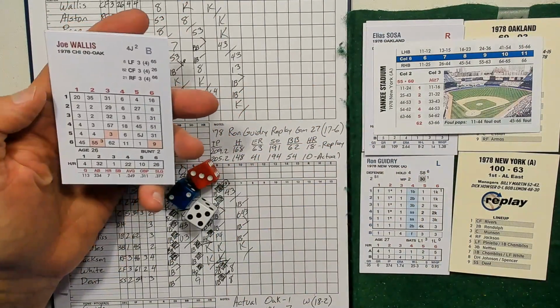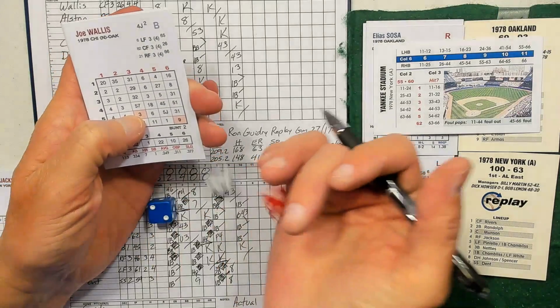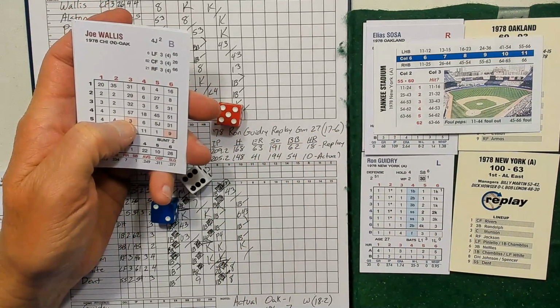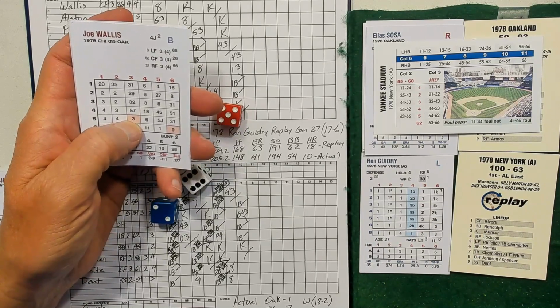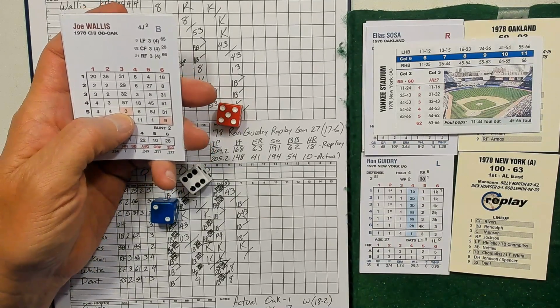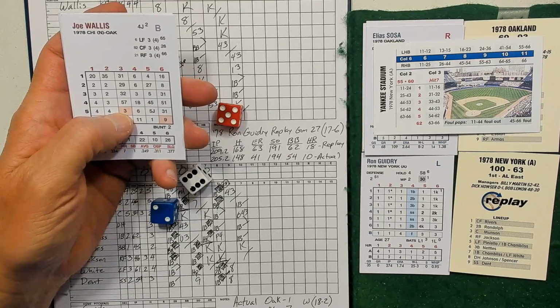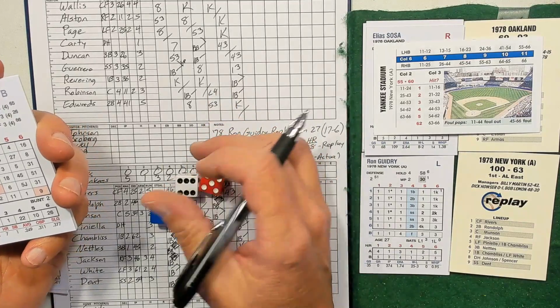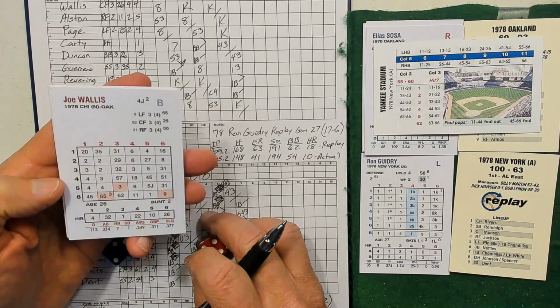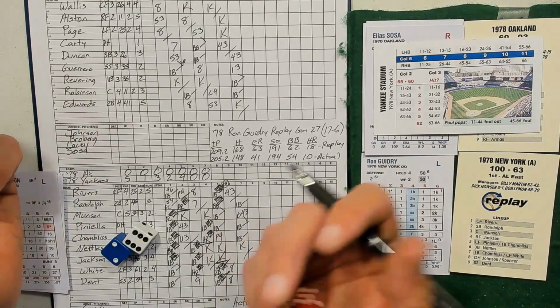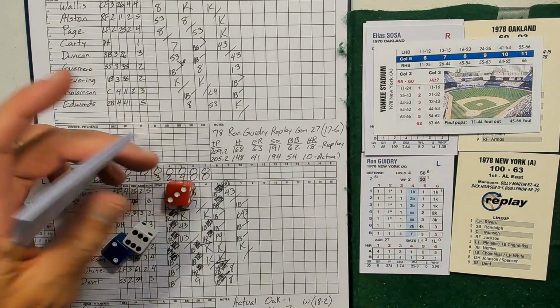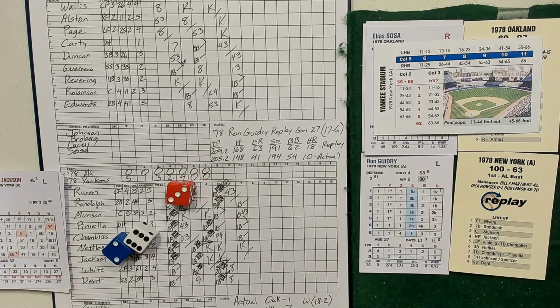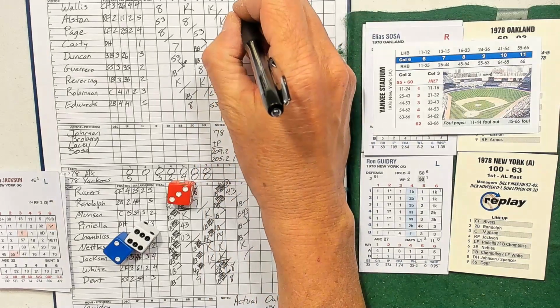Joe Wallace, 3-5 is a 3. 56. It's going to be a 5. It's going to jump to a 5. So 57 in column 3. 57 column 3 is a dribbler to the mound. He is a 4. It's a 3, so it's an infield hit for Joe Wallace.